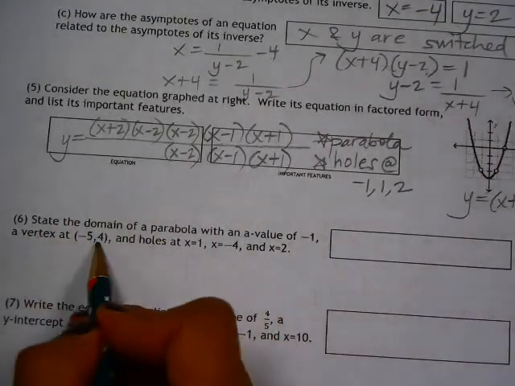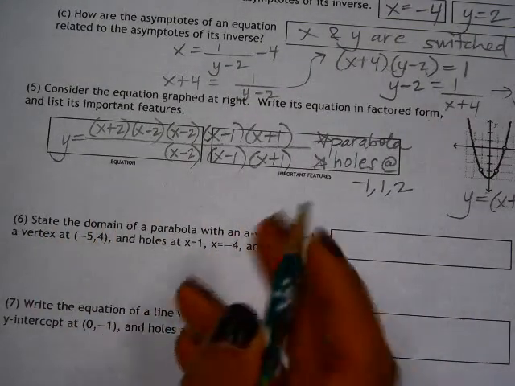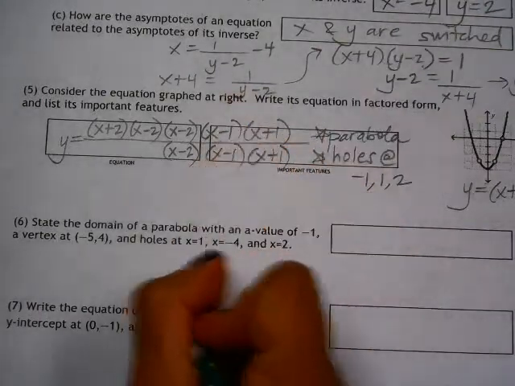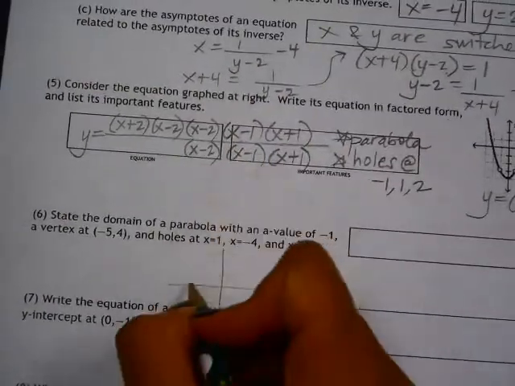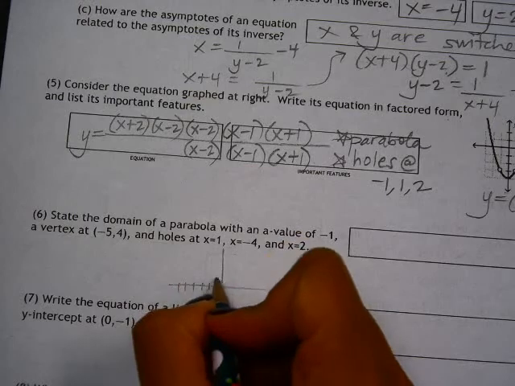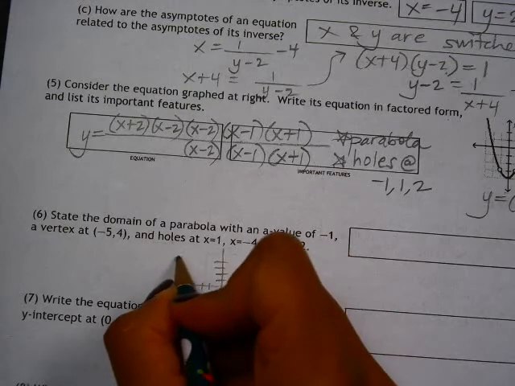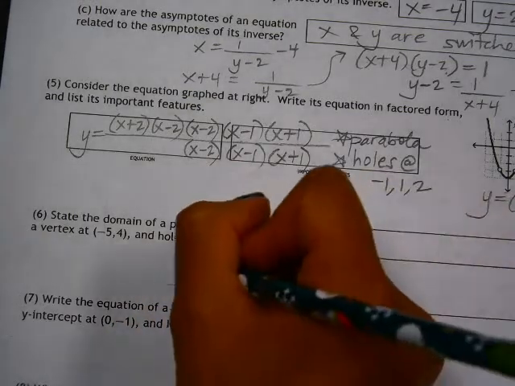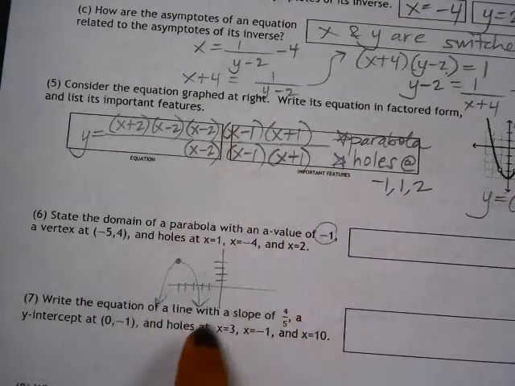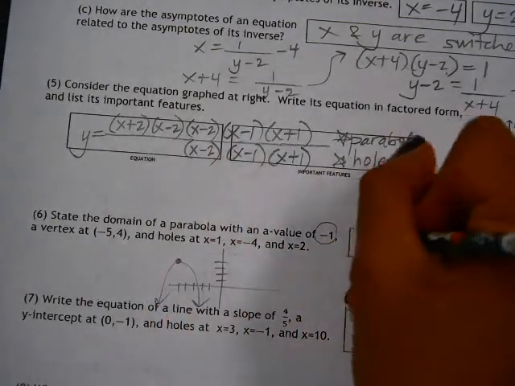All right, on number 6, state the domain of a parabola with an a value of negative 1, a vertex at negative 5, 4, and these holes. If we just had the parabola with no holes and you had a vertex at negative 5, positive 4, with an a value of negative 1, it would look something like this. And the domain would be all real numbers.